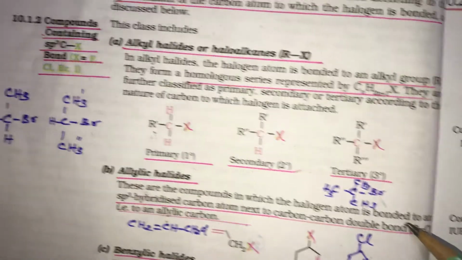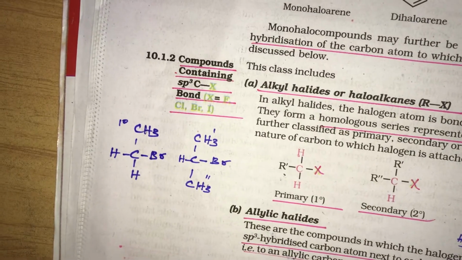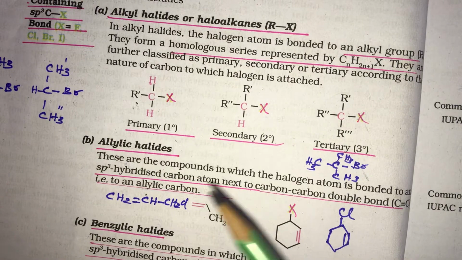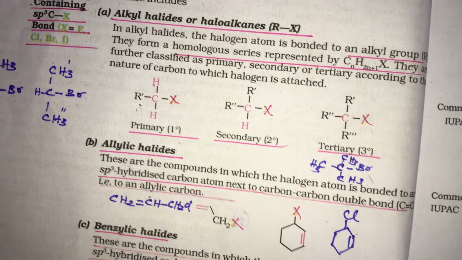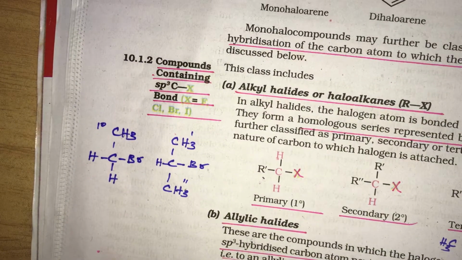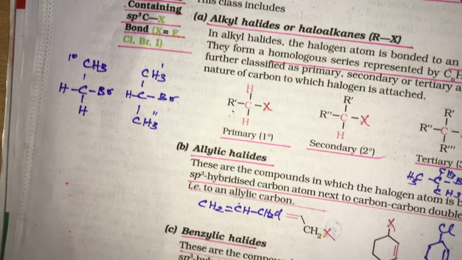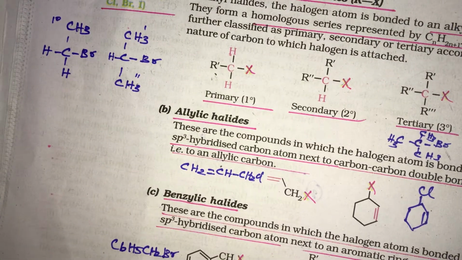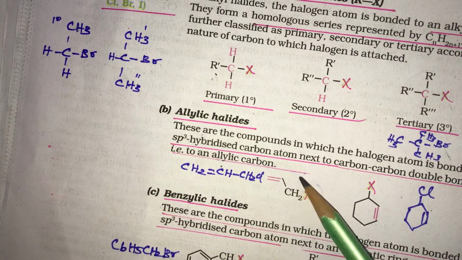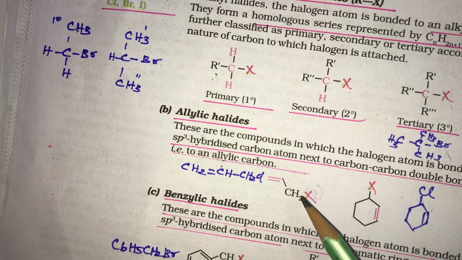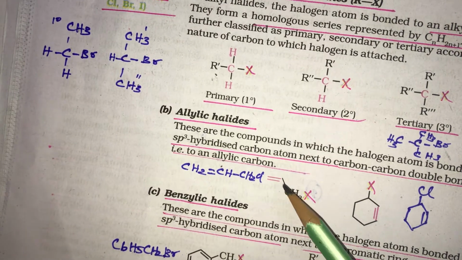So ethyl bromide, 2-bromopropane and 2-bromo-2-methylpropane are examples of primary, secondary and tertiary halides, depending upon what type of carbon atom the halogen is attached to.